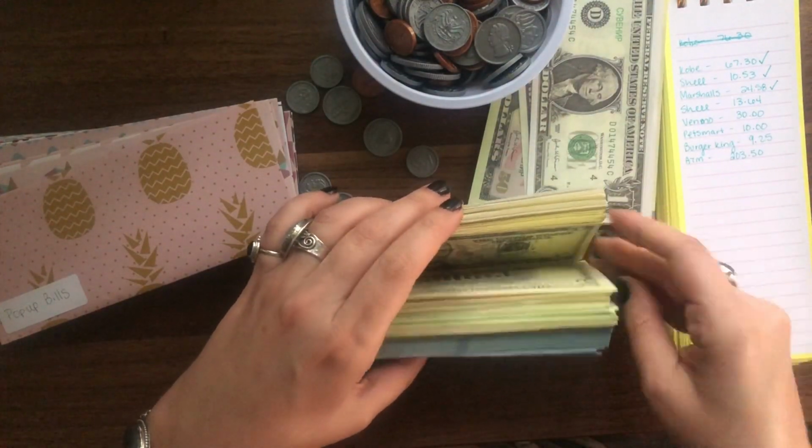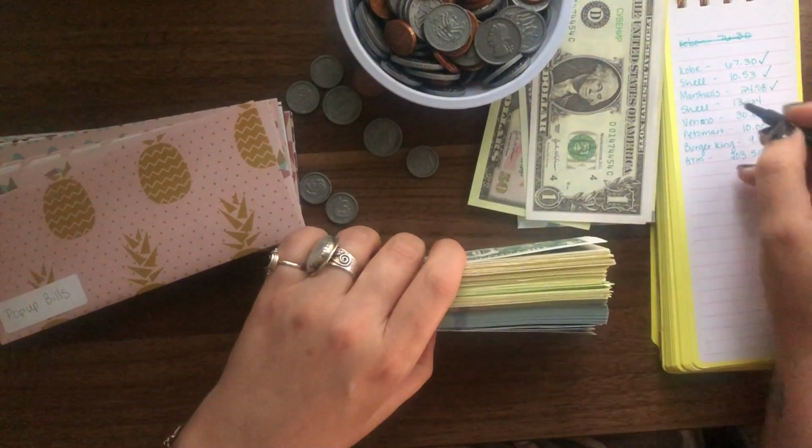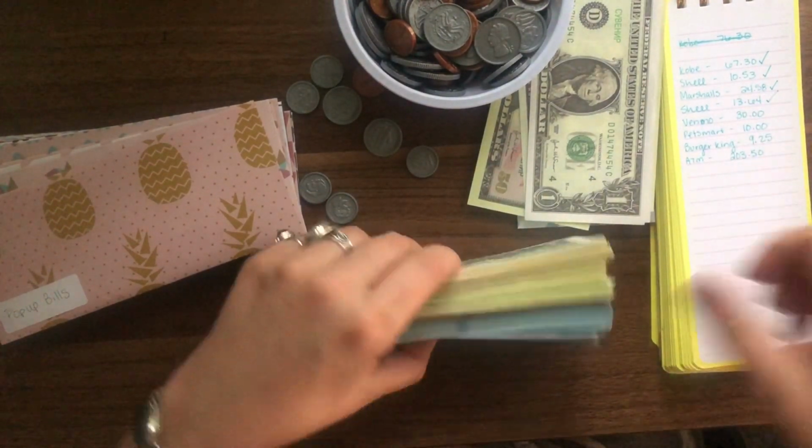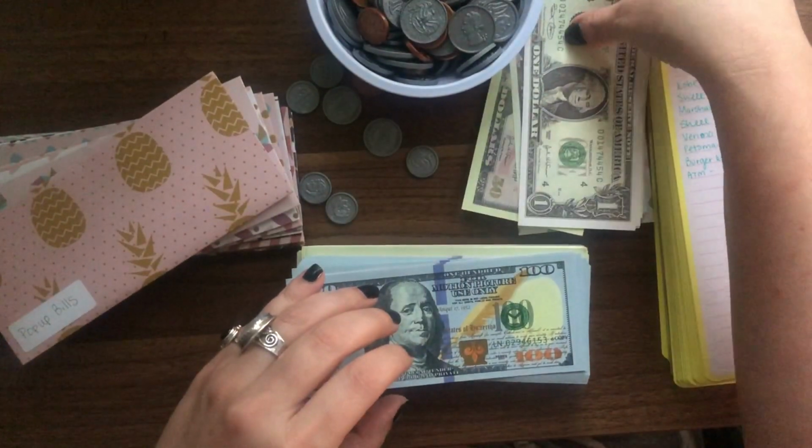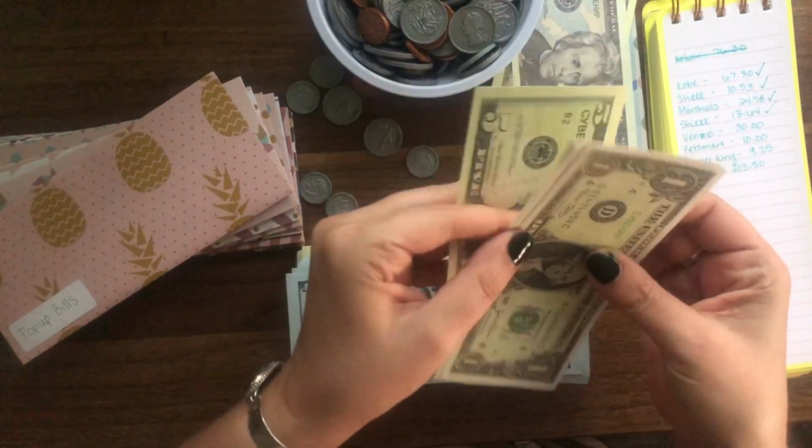It also encourages me to look for deals in order to save money as much as I can. So I've gotten quite frugal since using this system.